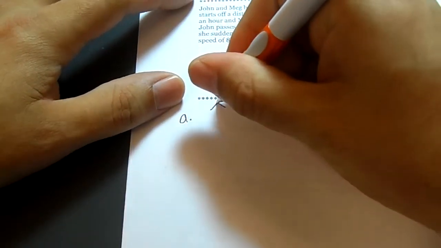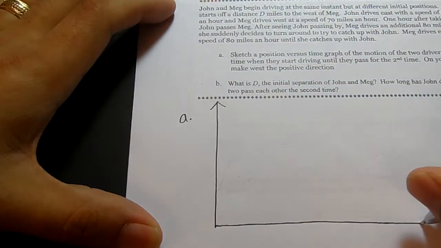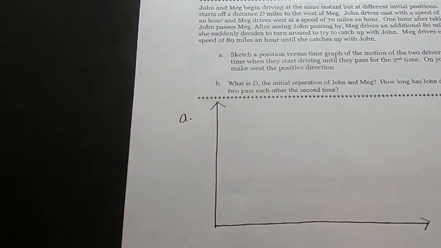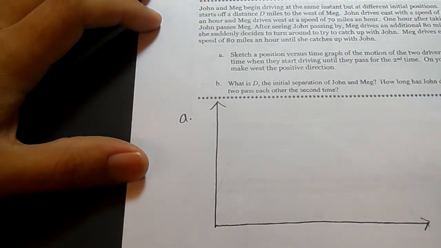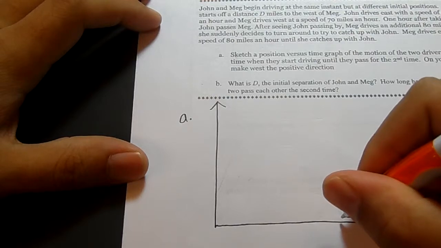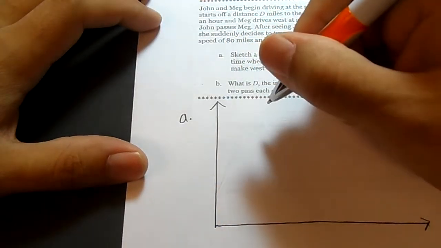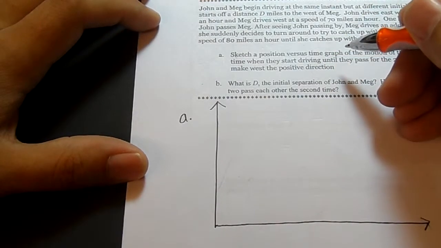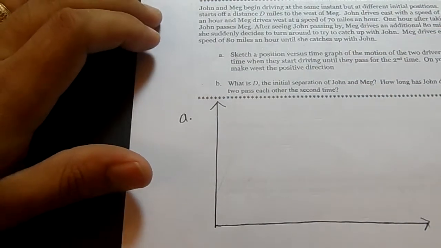And keep in mind, when we're drawing this graph, we're not really too interested in making sure that it's to scale. What you'll see later is we might not even care exactly where they pass. Because I've done this problem before, when they pass for the second time, they're very close to the zero position, which I'm going to define to be zero. But that's not really relevant. The general shape, the fact that first Meg goes in one direction, then she changes direction, and also how John is driving, those are the important aspects.